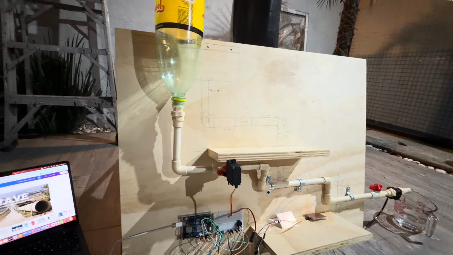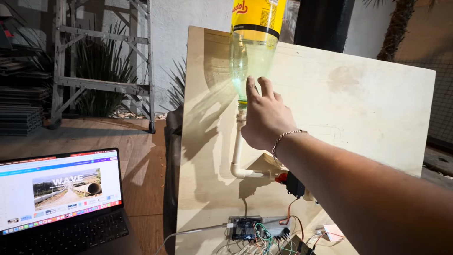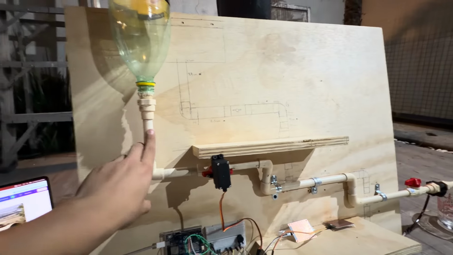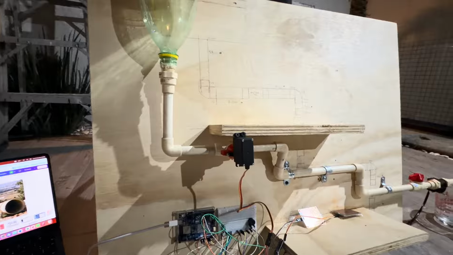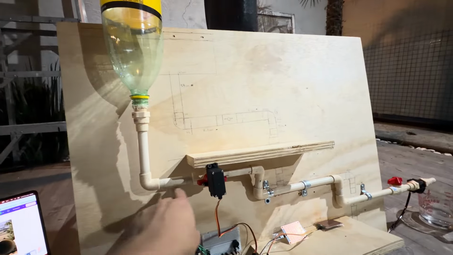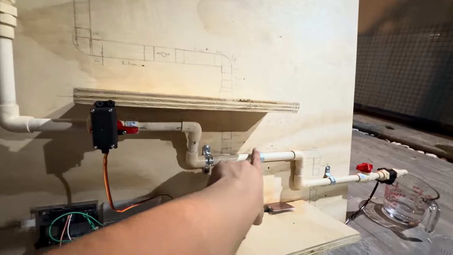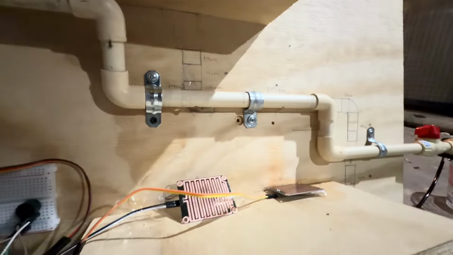For example, in here we are going to put 100 milliliters of water, and we're going to send it from the primary network to the secondary network. The water is going to pass over here, up to here. This represents our main pipeline of the secondary network.